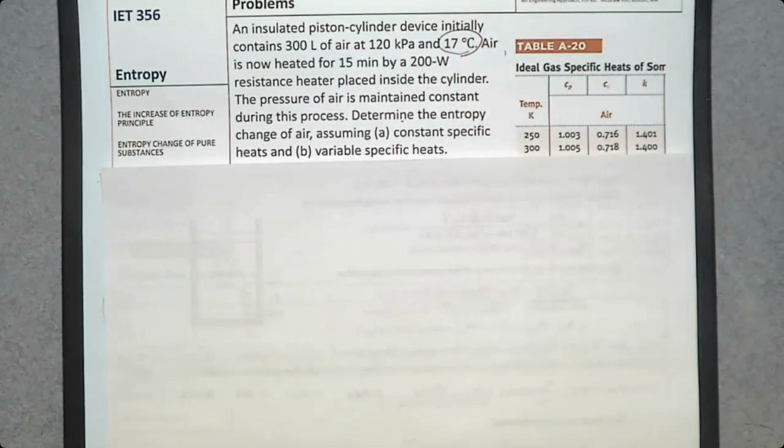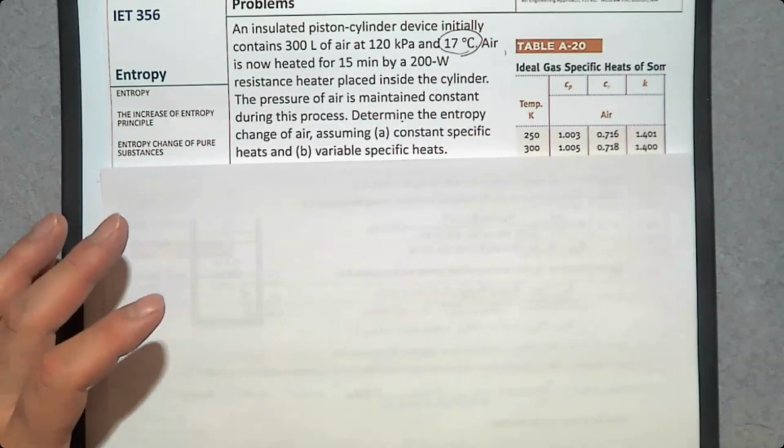And do you know the final temperature? Unfortunately, we do not know the final temperature. So before determining the entropy change, we need to determine the final temperature. How can we determine the final temperature? By using the energy balance equation.